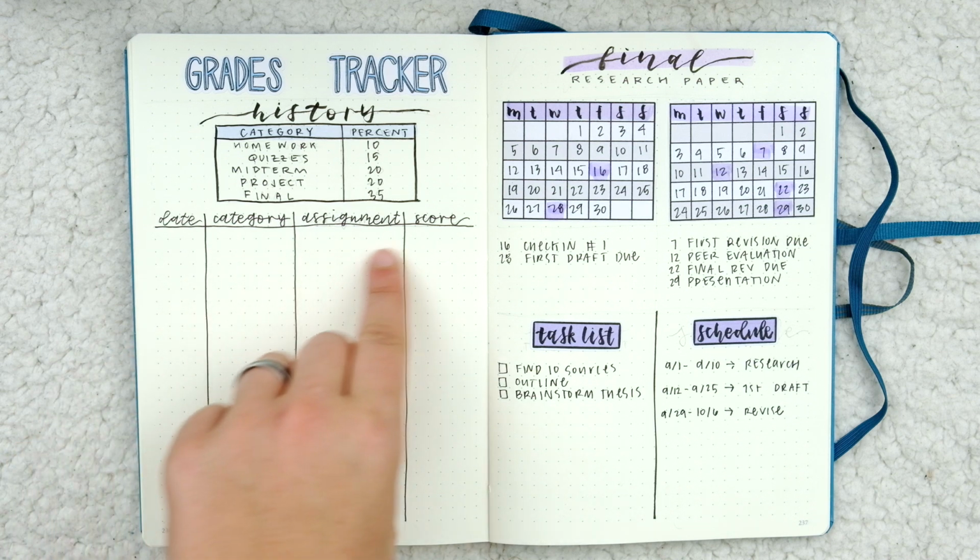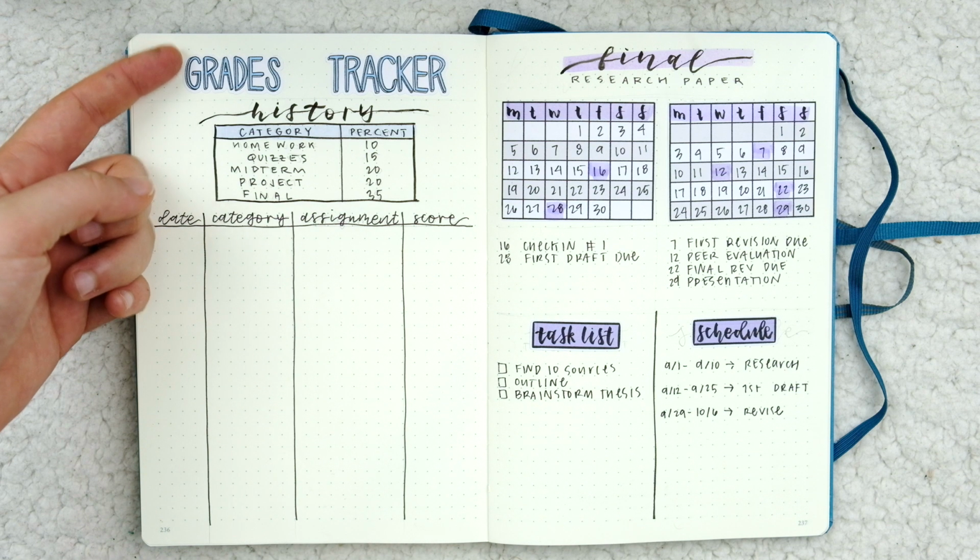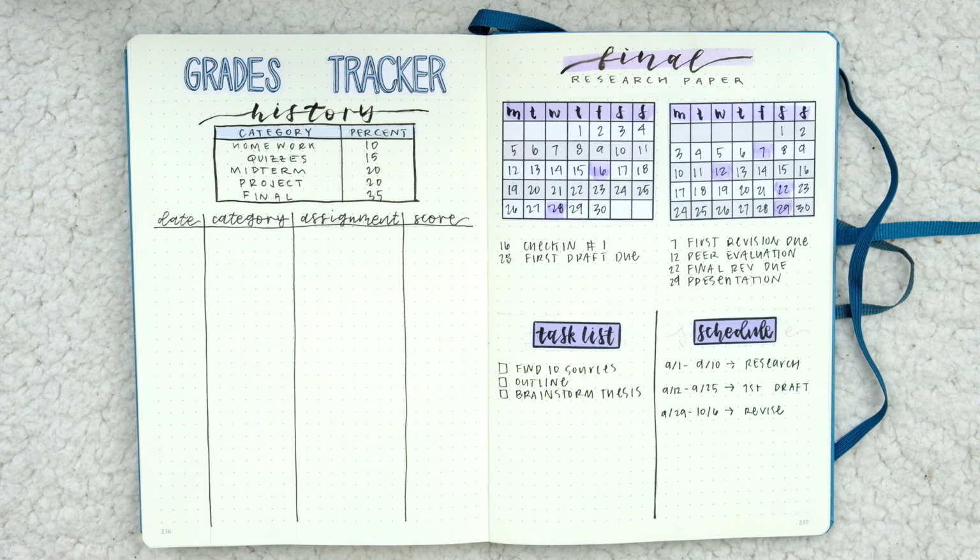This will also come in handy right before finals when you're freaking out wondering what percent you need to get on your exam to get a B or an A in the class, so you can reference all of your grades here and easily do the calculations.